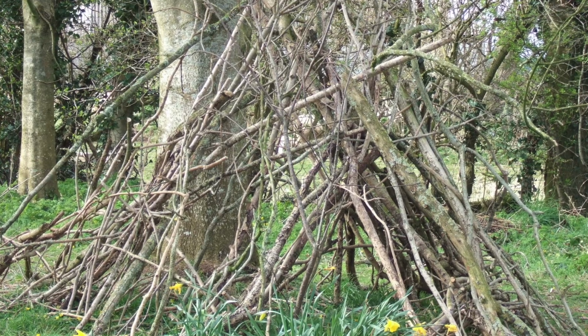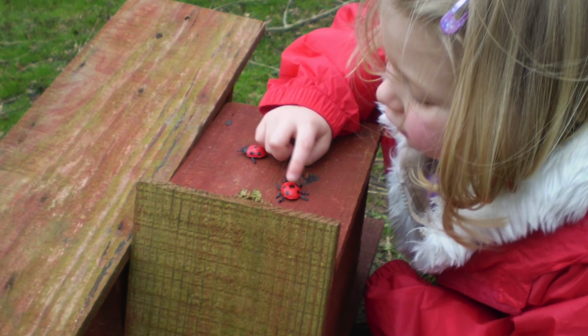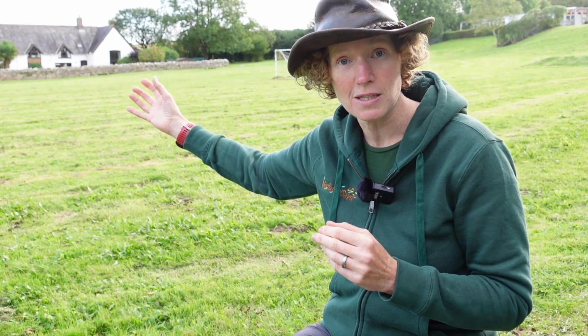For example, if you're going to be doing some measuring or building shelters, and you want them to use trees, you could place those pieces of wood, or you could place that material, such as your tape measures, actually by the trees. And it helps them to associate the outdoors with that learning experience.